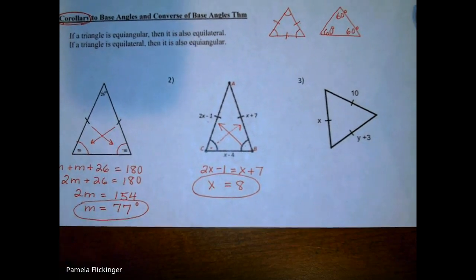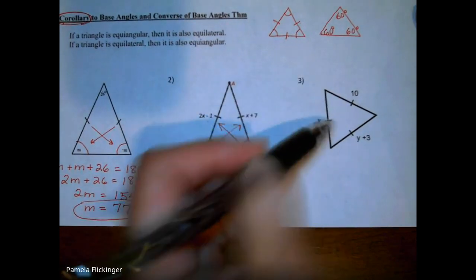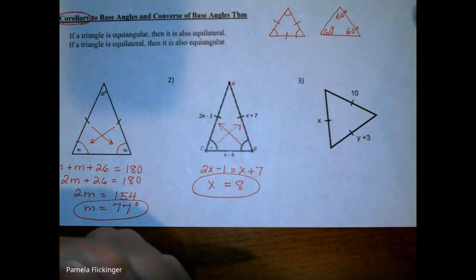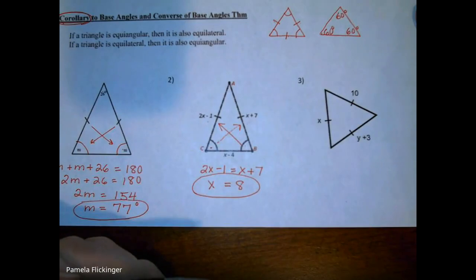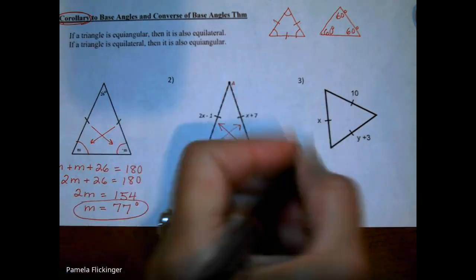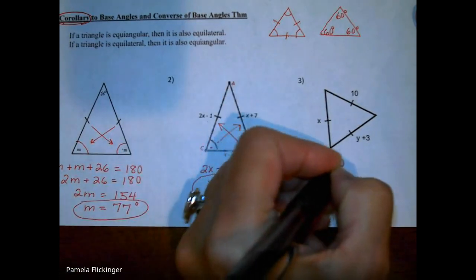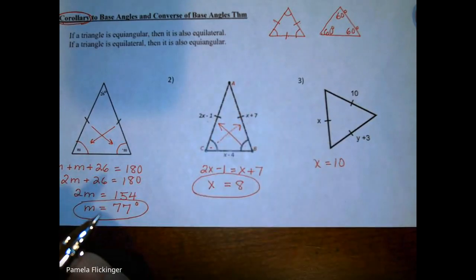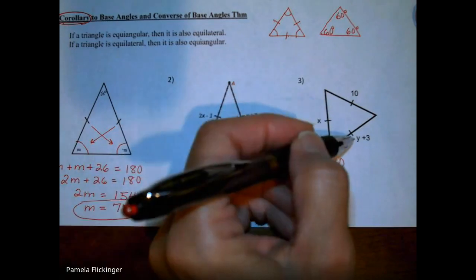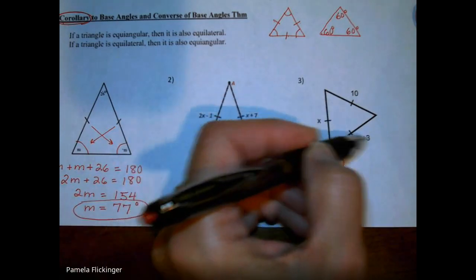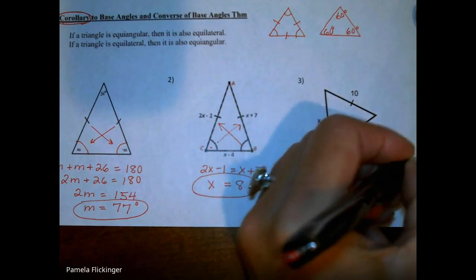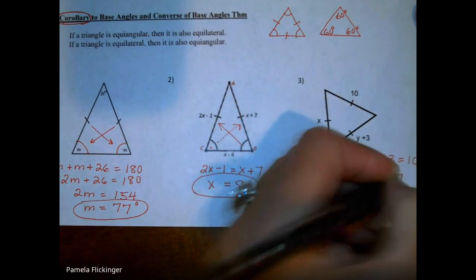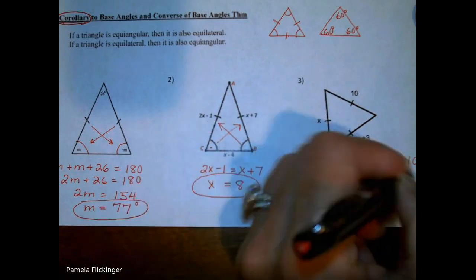Notice number 3, it is marked equilateral. So that means that all 3 sides are going to be the same. So very easily, I can see x is just going to equal 10. Not 10 degrees, it's not an angle measure. To get y, I can now set y plus 3 equal to 10, and then solve for y. So y will be 7.